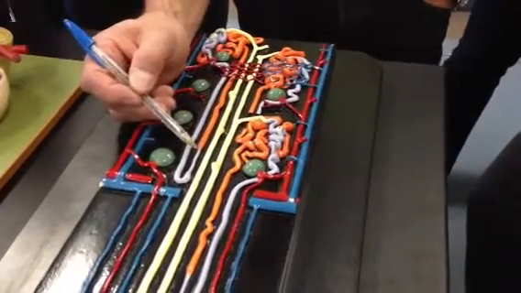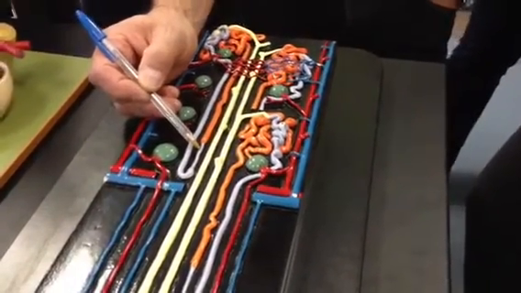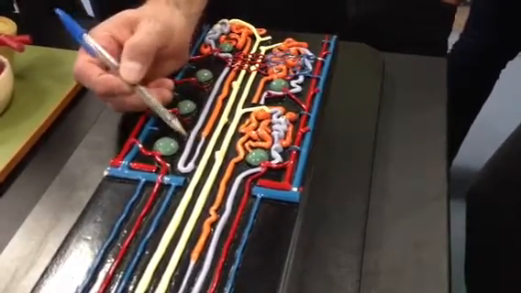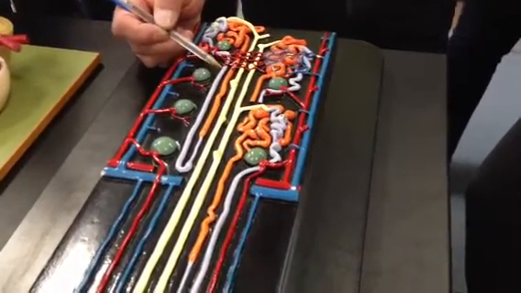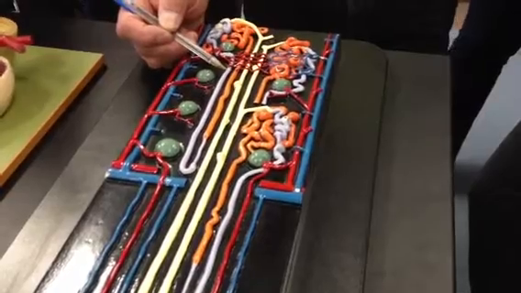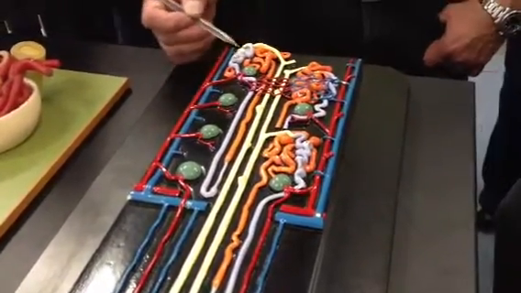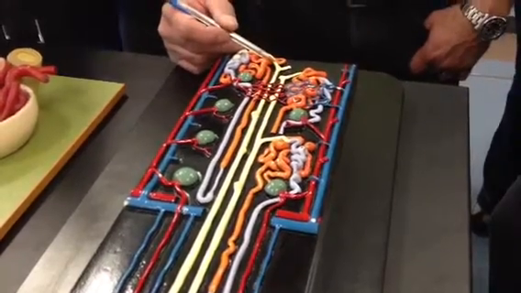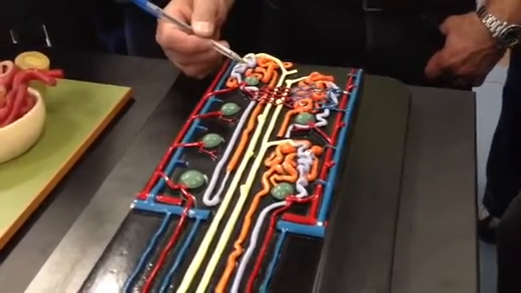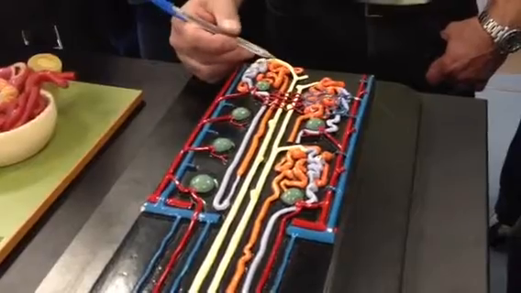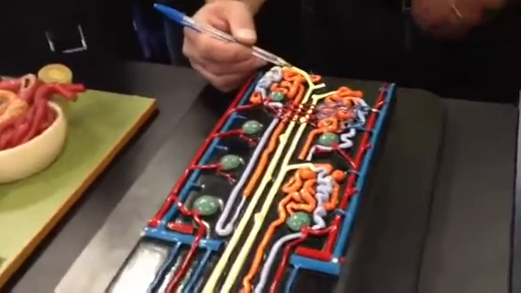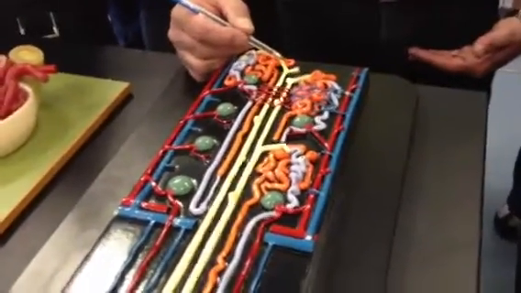The thin limb recovers water predominantly. The thick ascending limb recovers sodium, potassium, and chlorine, with potassium leaking back into the filtrate, and the distal convoluted tubule and collecting duct are variable. That means PTH, aldosterone, and ADH have their opportunity to alter what the filtrate's going to be looking like.